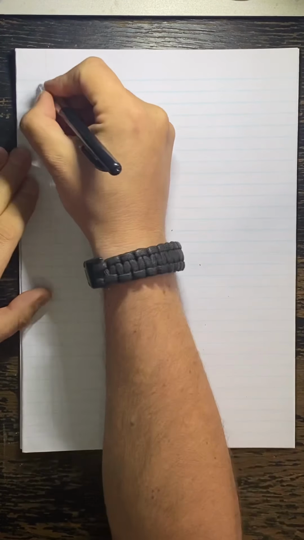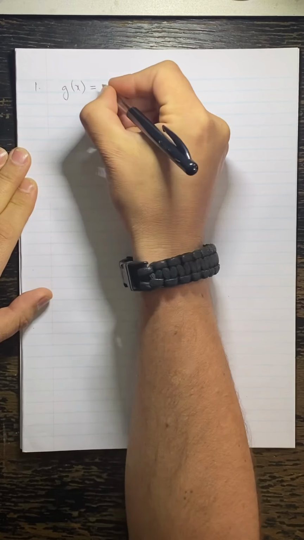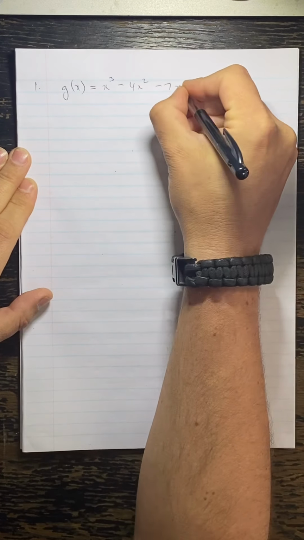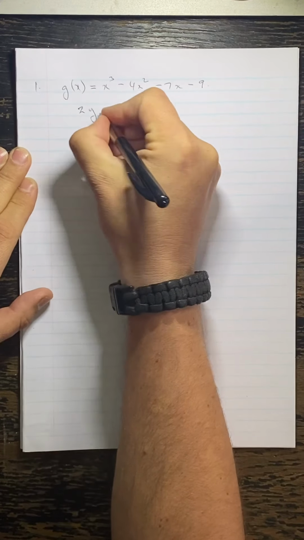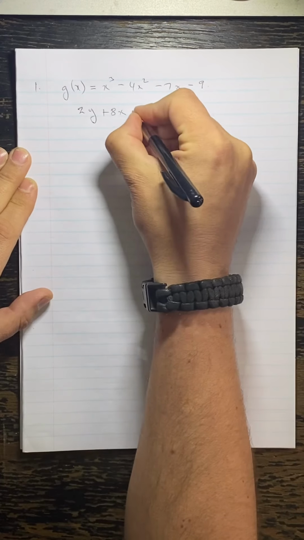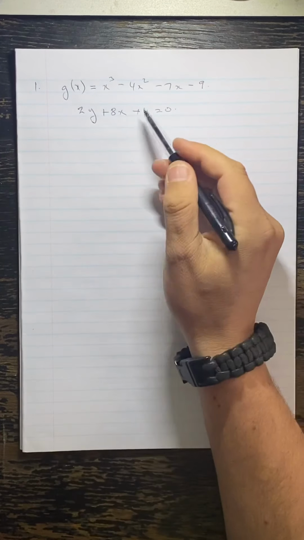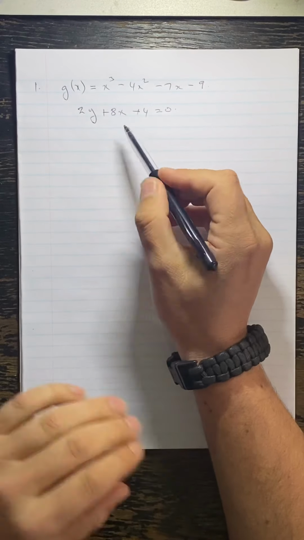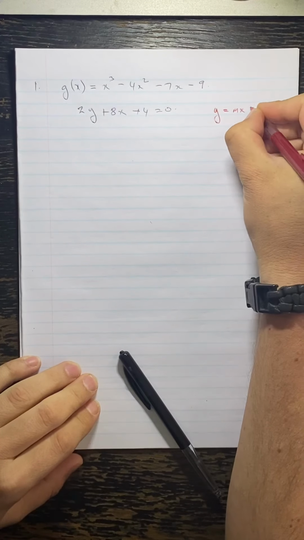Okay, so first of all, what we need to do, I'm just going to write down the functions here. So we have g of x is equal to x cubed minus 4x squared minus 7x minus 9. And then they've given us the equation of the straight line, which is 2y plus 8x plus 4 equals 0. And we need to find out at which points the gradient is parallel to this one. So what I need to do is get this into the form y is equal to mx plus c.